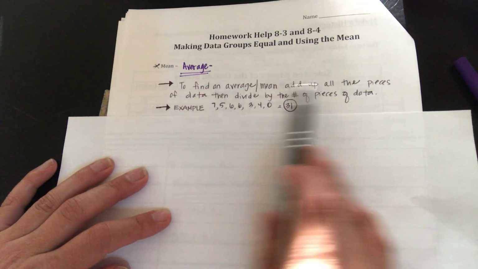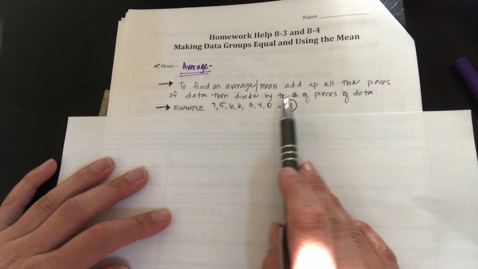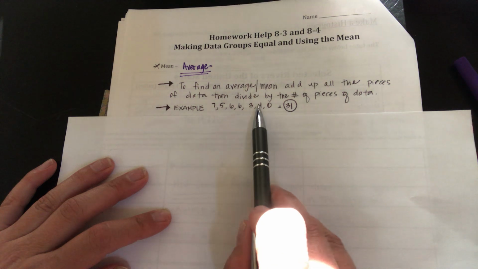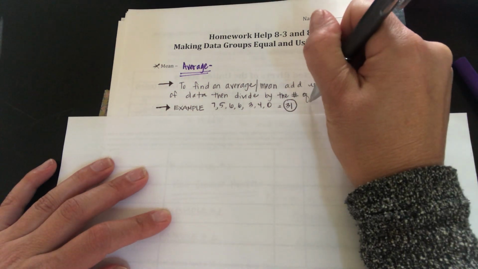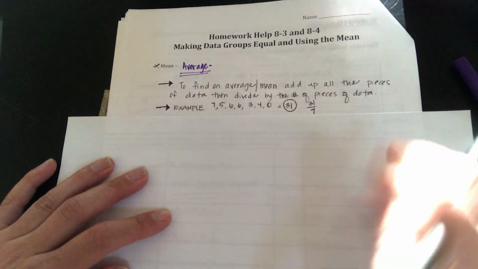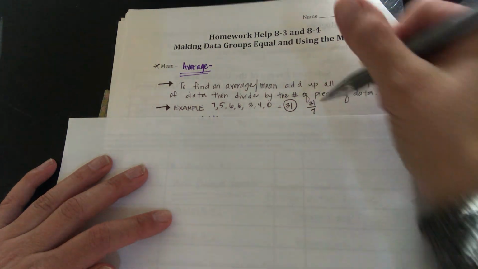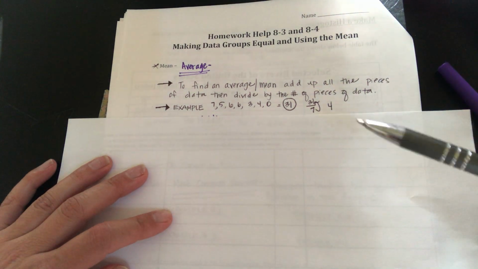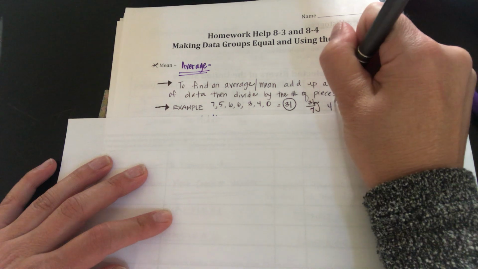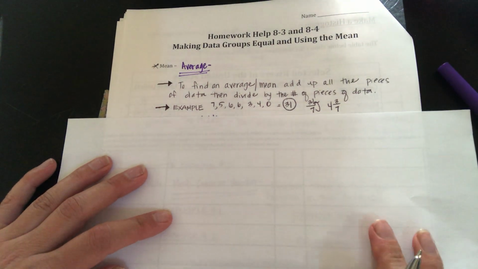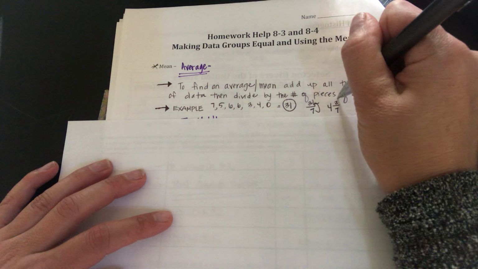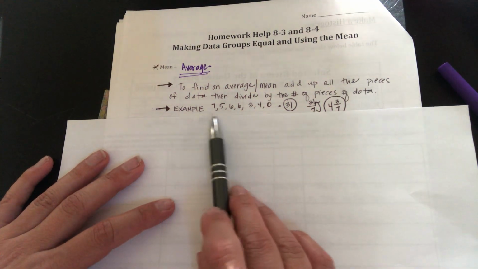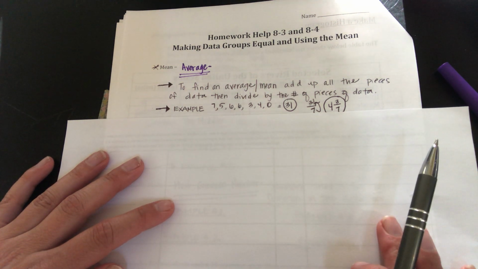Okay? Now, once I add those all up, I'm going to divide by the number of pieces of data. Well, I've got 1, 2, 3, 4, 5, 6, and 7. So I need to divide 31 by 7, and we remember how to do fractions there. 7 goes into 31 4 times, 28, 29, 30, 31. 3 left over, and I'm going to keep my denominator. So the average of this group of numbers here is 4 3/7.